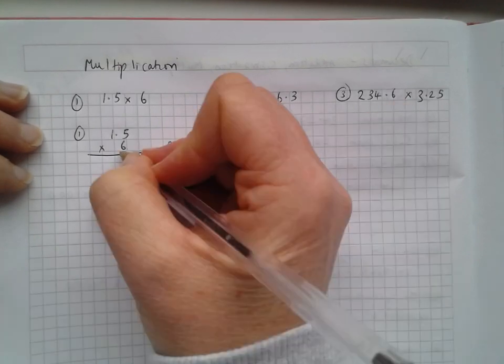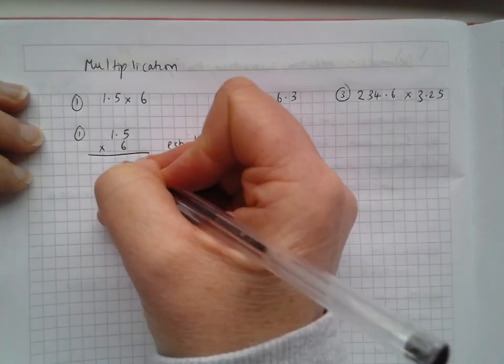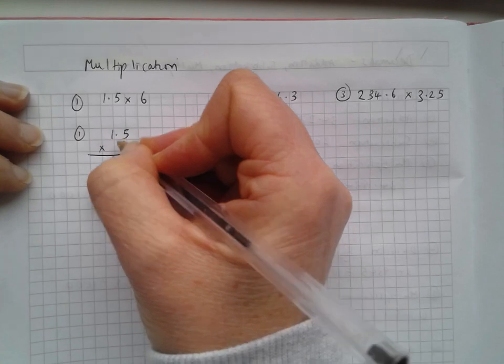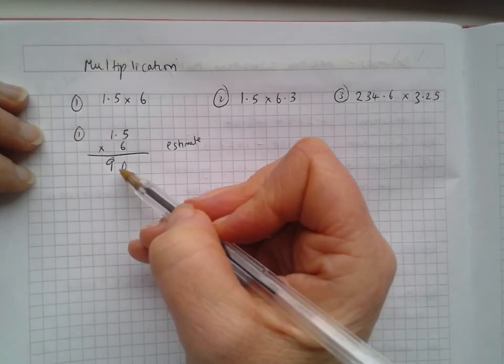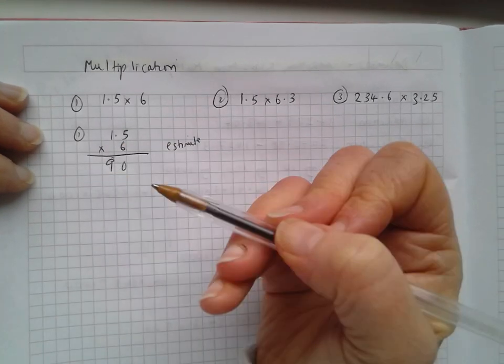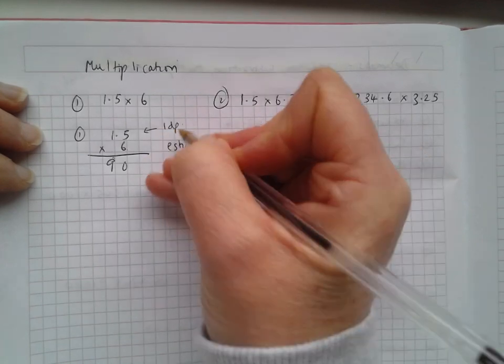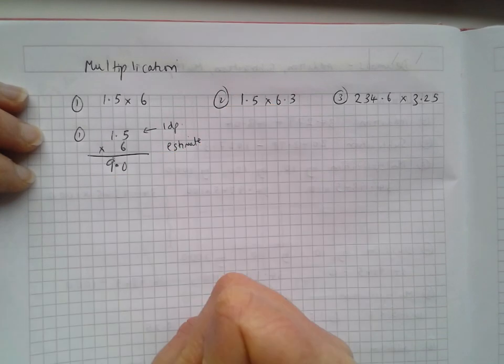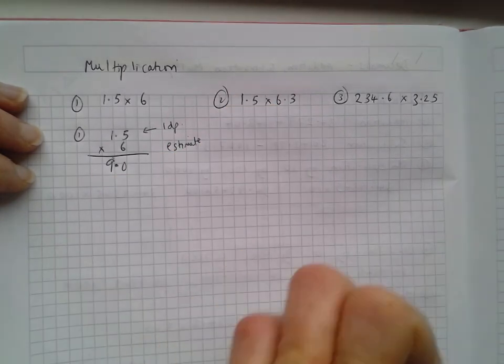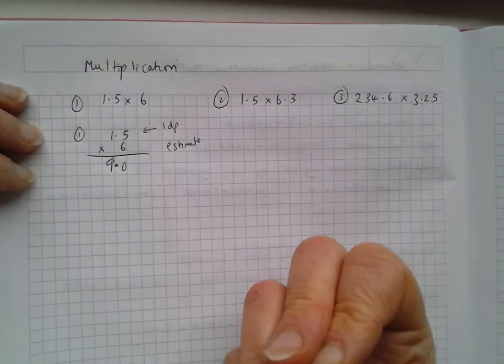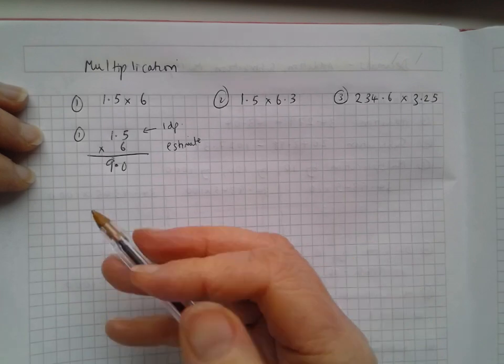Okay, now my answer is not 90. My answer I know is going to be 9. There's one decimal place here. There's no decimal places here, so my answer's got one decimal place. So my answer has the same number of decimal places as there were all together in all the numbers that I was multiplying. Let me show you what I mean here.